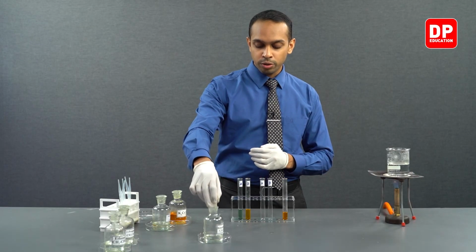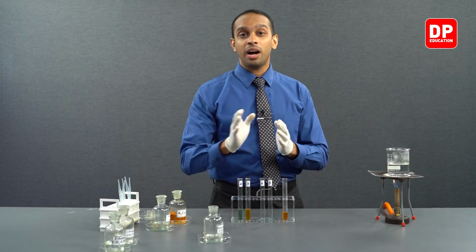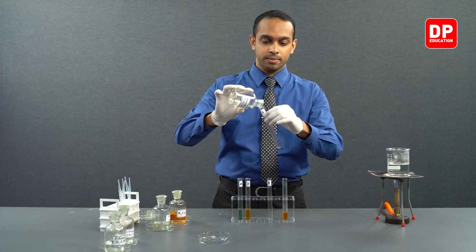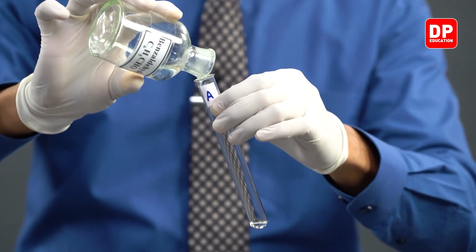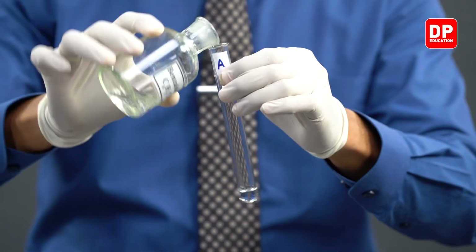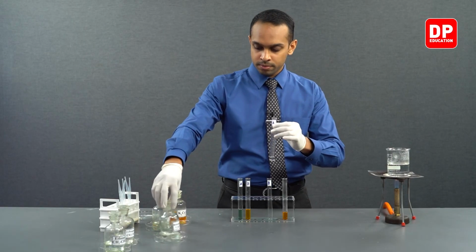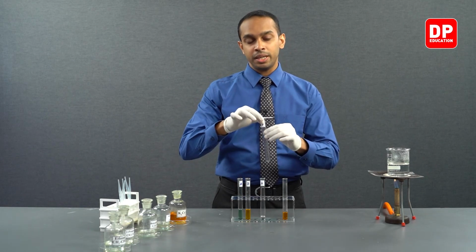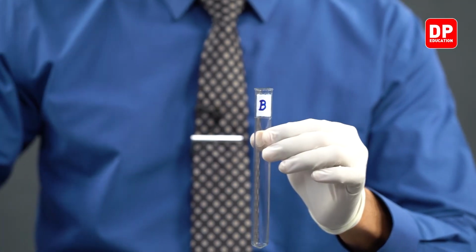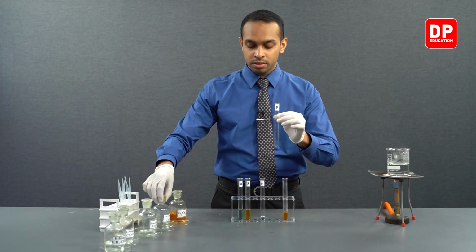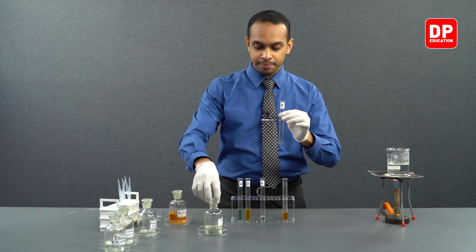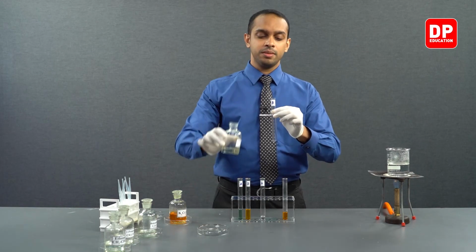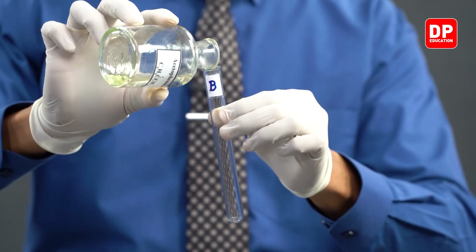We'll take a small amount of it into our test tube A. And into our test tube B, we will take our aromatic ketone, which is acetophenone. We will take a small amount of acetophenone and add it to our test tube B.